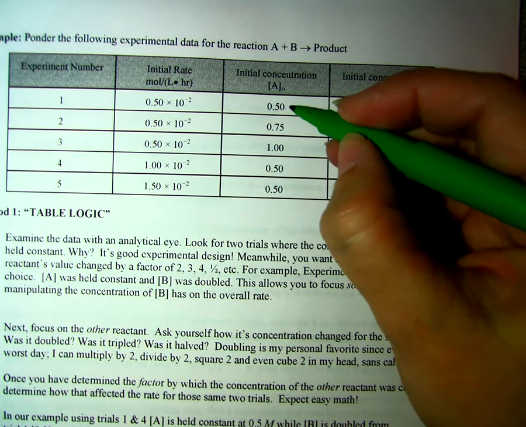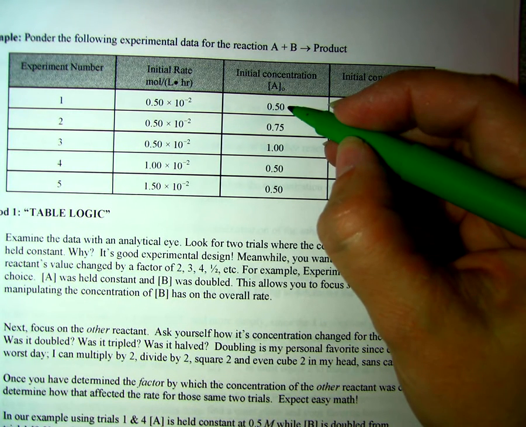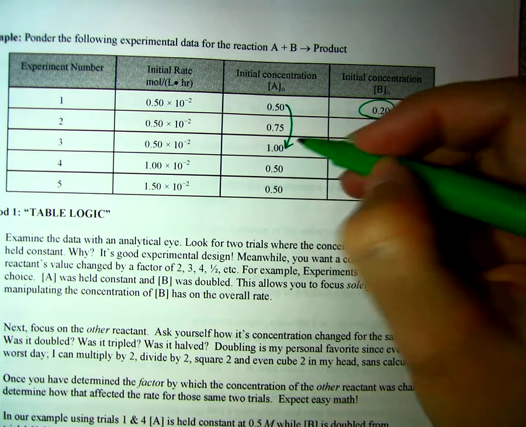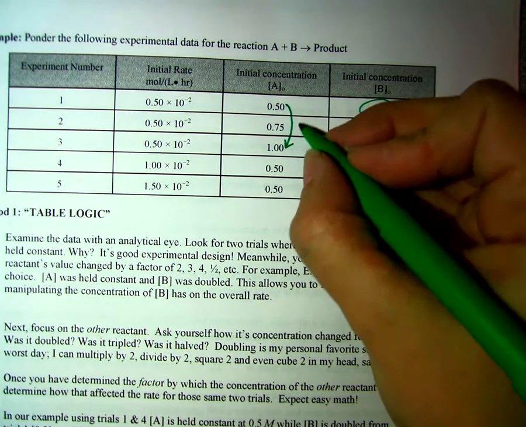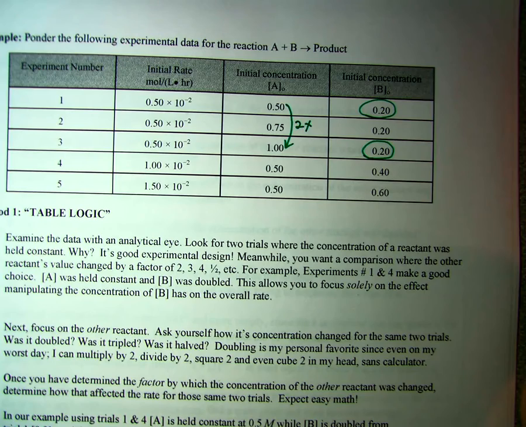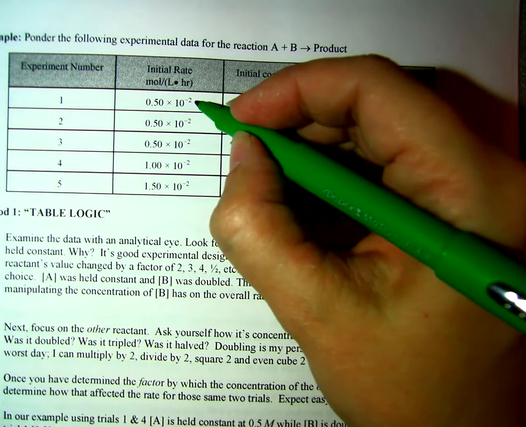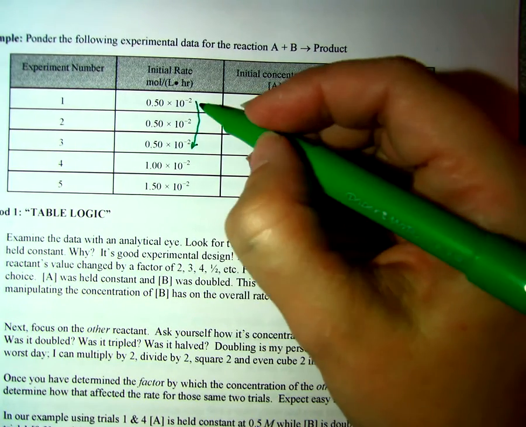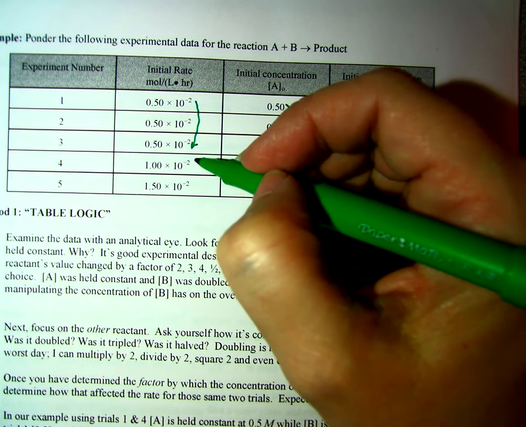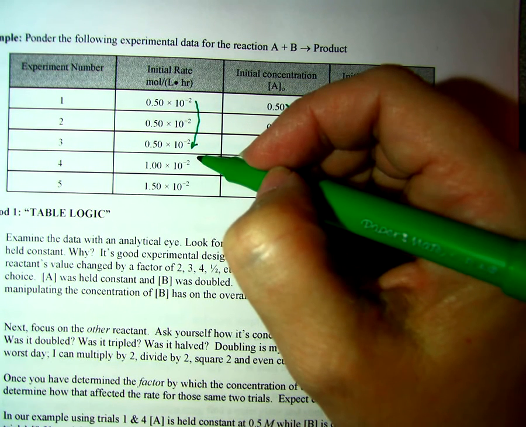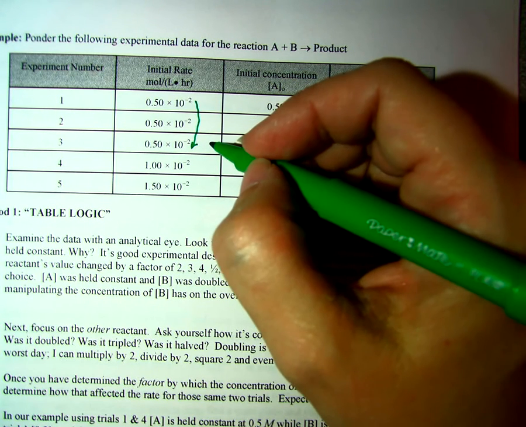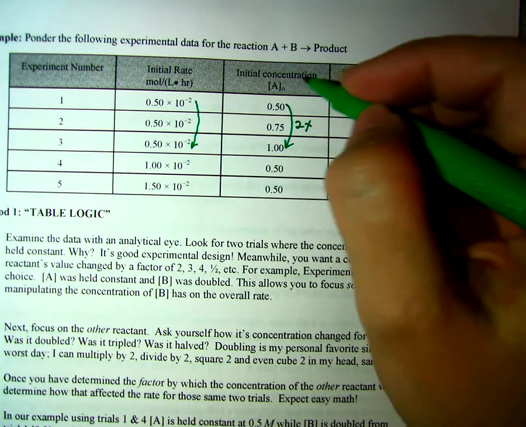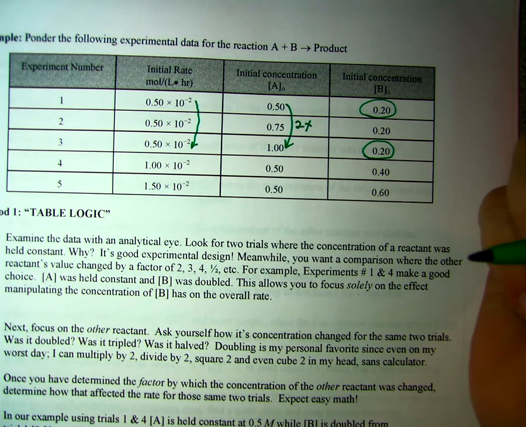What happens between experiment 1 and 3 to A? It goes from 0.5 to 1. Is that doubling? All right, so that doubles, 2 times. So then I have to look at experiment 1 and 3. What happens to my rate? Stays the same. No change. So if there is no change, what order is A going to be?